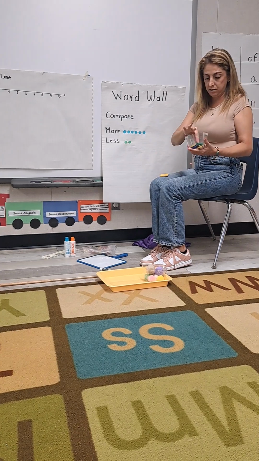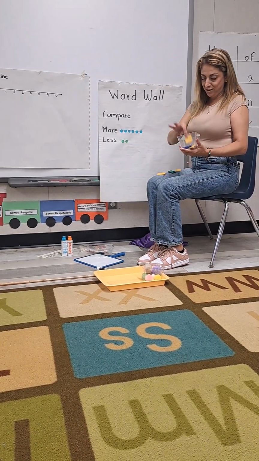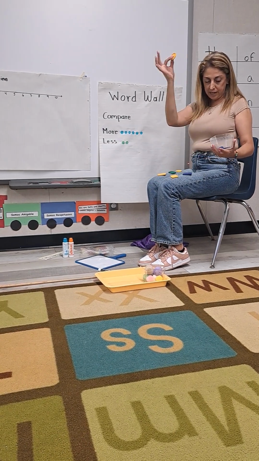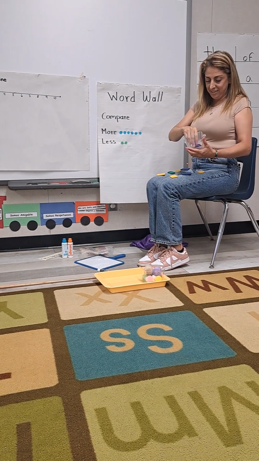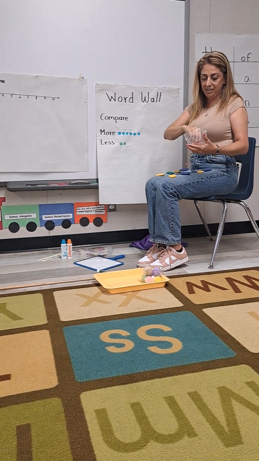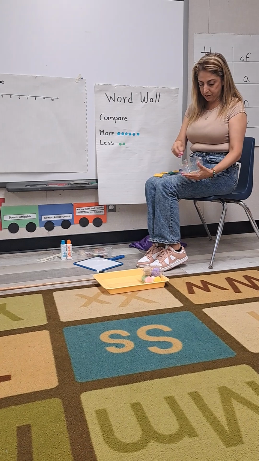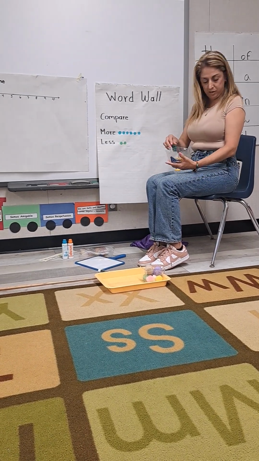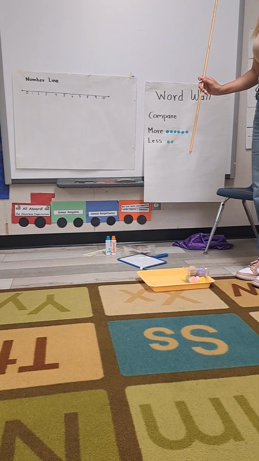1, 2, 3, 4, 5, 6, 7, 8, 9, 10. Okay, I'm gonna put them in here, and I'm gonna have someone come up and then with the pointer, find the number 10.